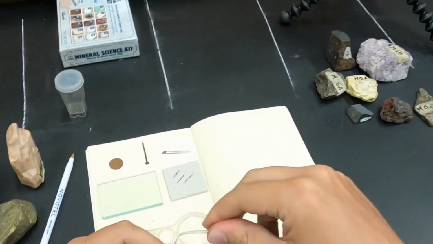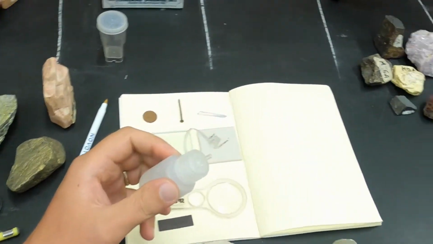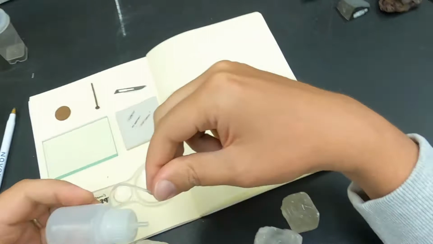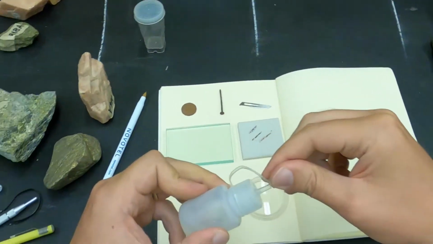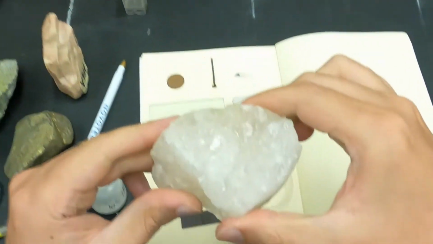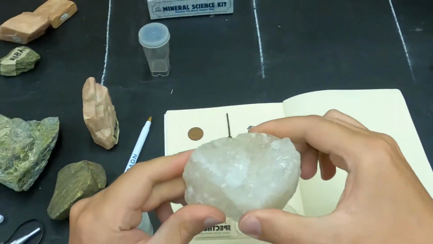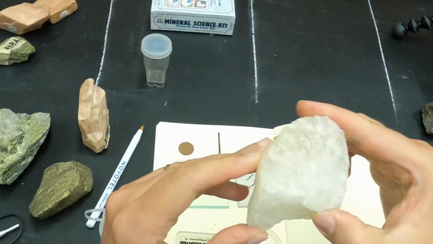Of course, if you don't have carbon, like in this case of silica, so this is an oxide of silicon, you don't get really any reaction. I don't see any fizzing, not much really happening with this mass of quartz.